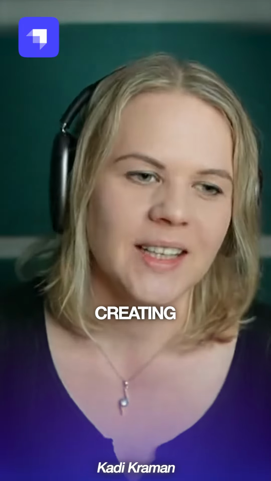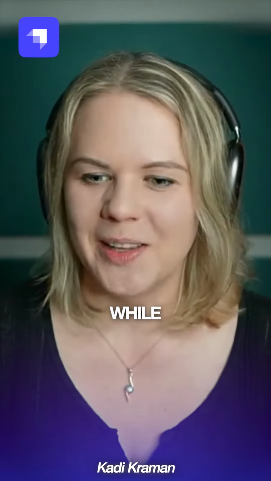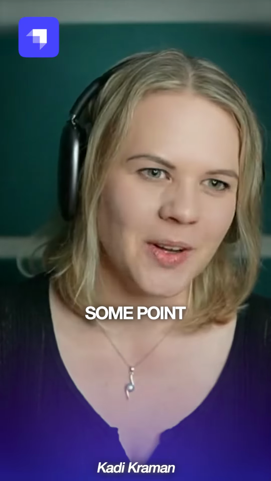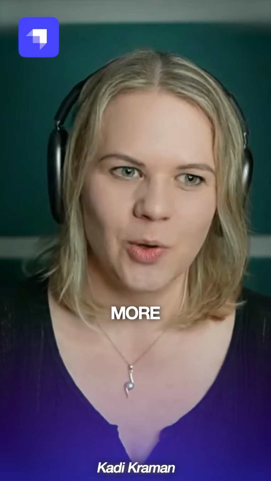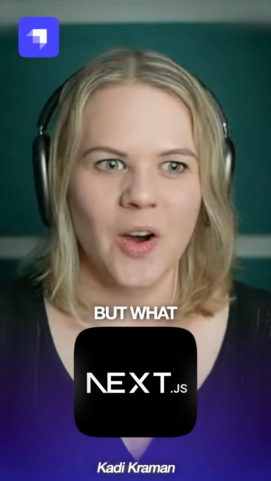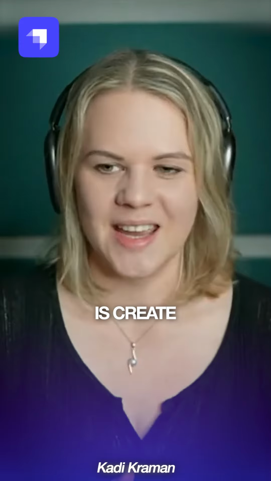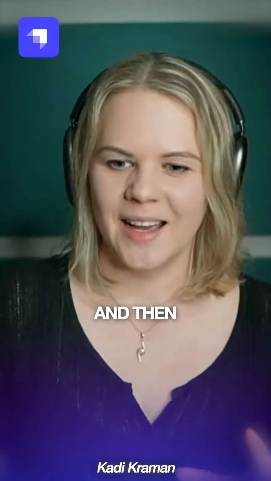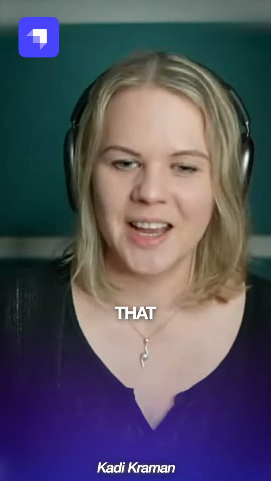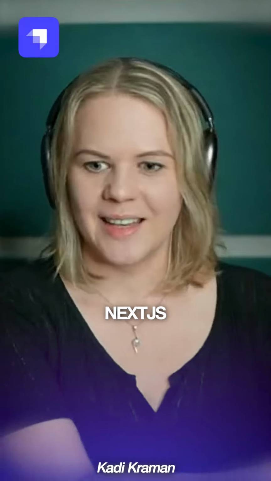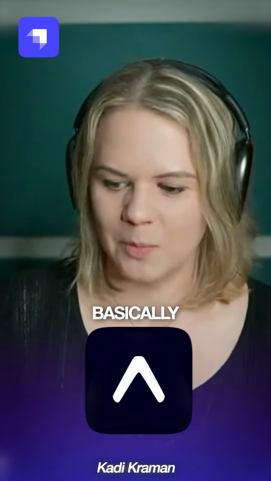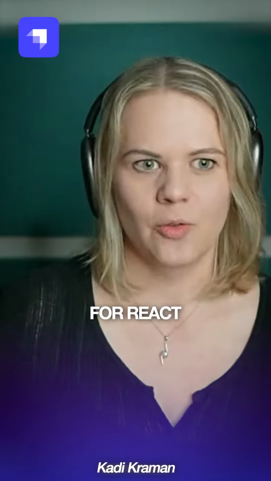Imagine you're creating a new React app. If you've been a React developer for a while, you might have used Create React App at some point. But these days, I think you're more likely to use something like Next. But what you are not likely to do is create a new directory and then install React and then install Webpack and then try to figure out how bundling works and then try to figure out all this server-side stuff. You're not going to do that. You're going to use a framework like Next.js. And then Expo is basically Next.js for React Native.